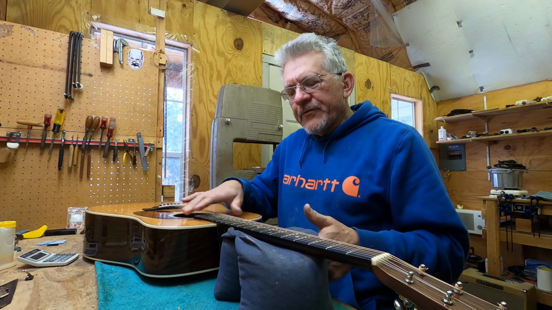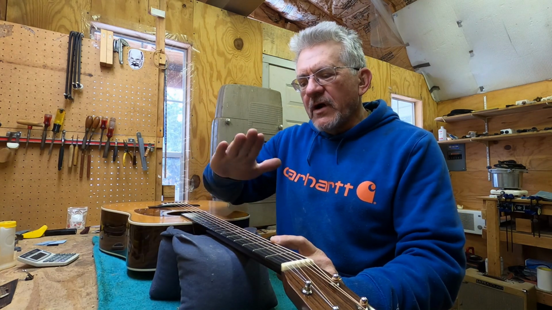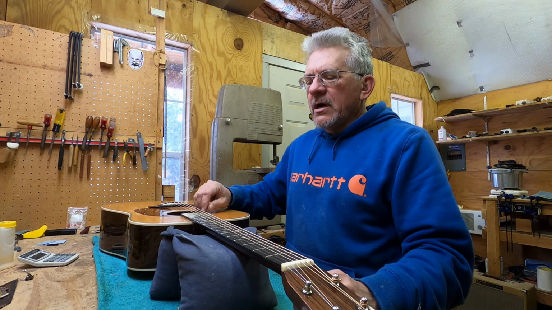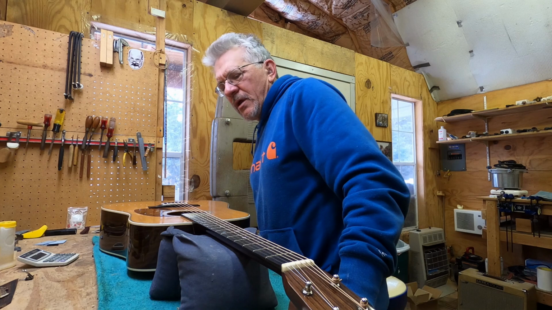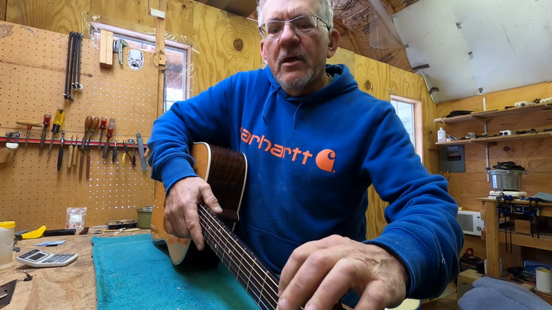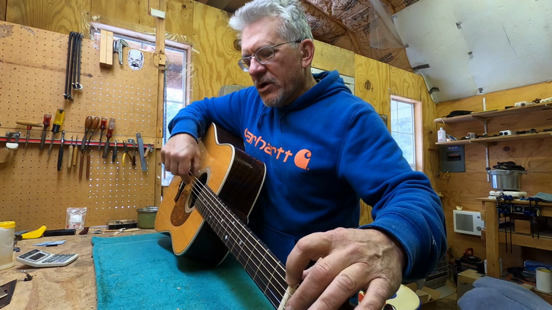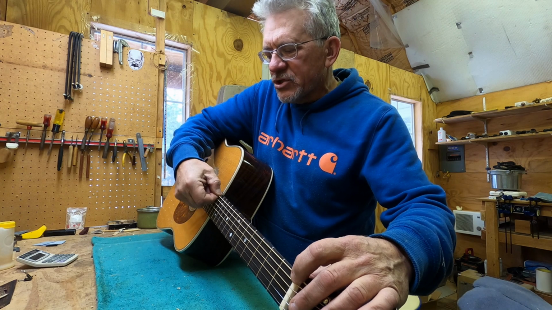A lot of people think, first of all, that you need a neck relief so that the string can vibrate in between here. That's not true because your string doesn't vibrate like a clothesline. It doesn't vibrate from here to here, so that the point of maximum amplitude is not in the middle of the string.